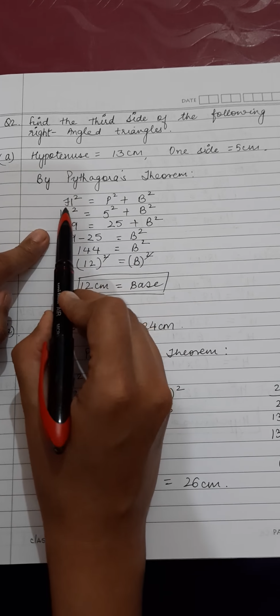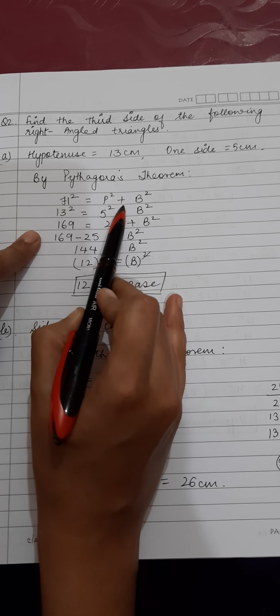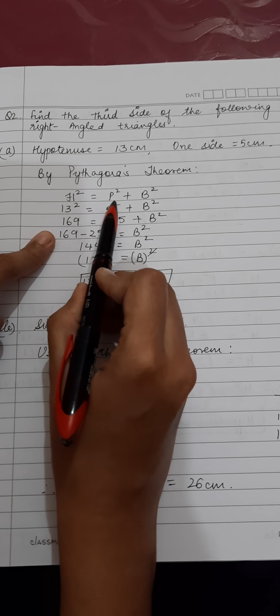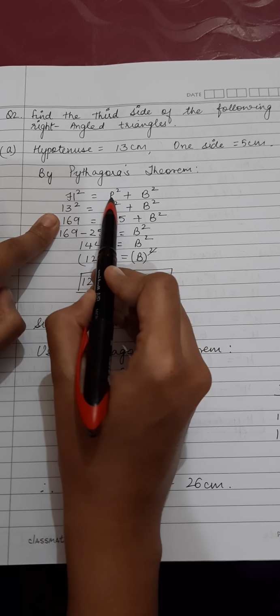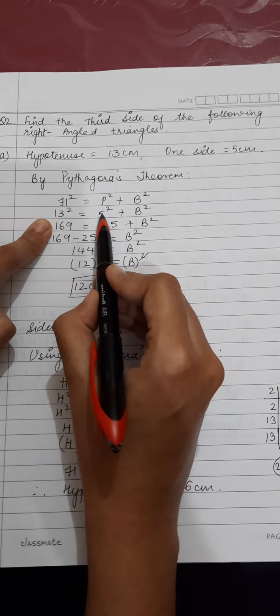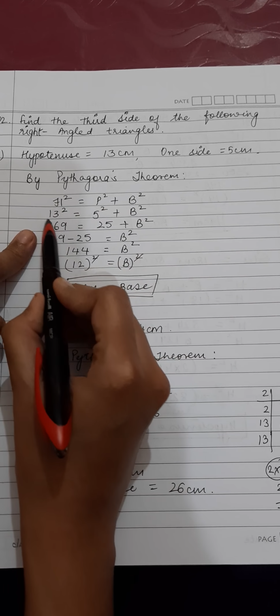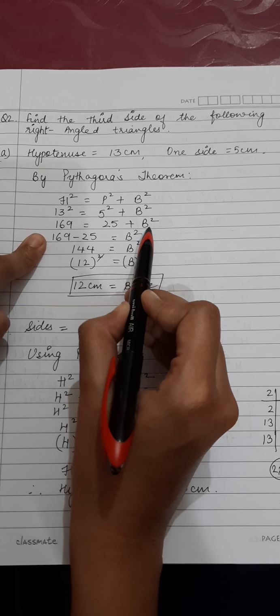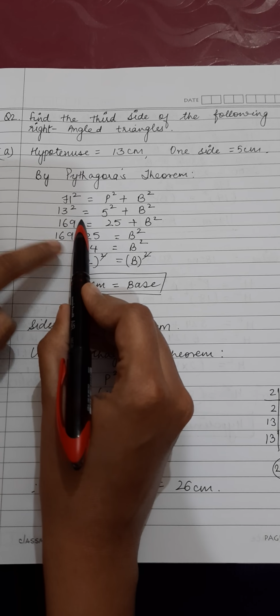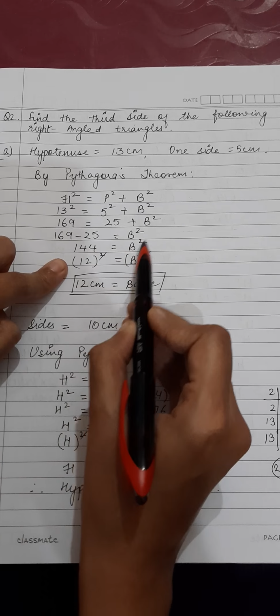So now, just place the values in the Pythagoras theorem formula. Hypotenuse square is equal to perpendicular square plus base square. Hypotenuse is 13 square. Perpendicular, one side, is 5 square plus base square. Now 13 square is 169. 5 square is 25 plus base square. Now this 25 will go to the other side and it will become 144 equals base square.